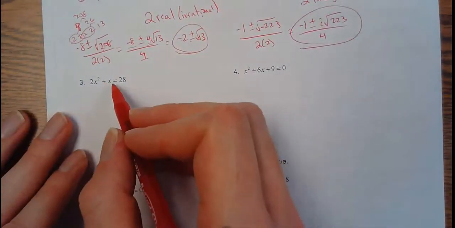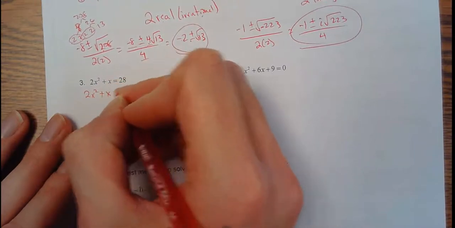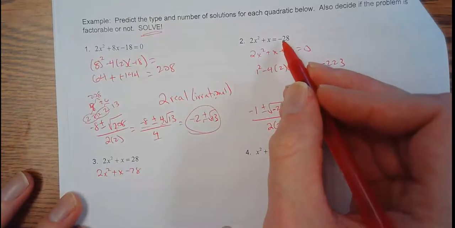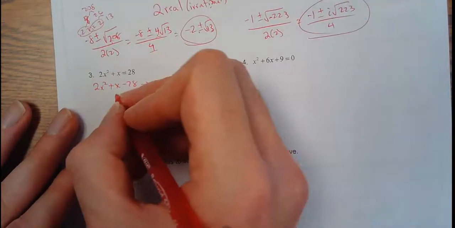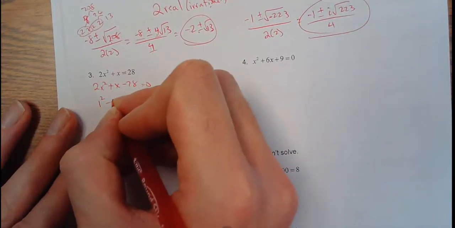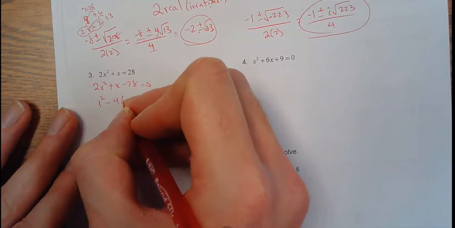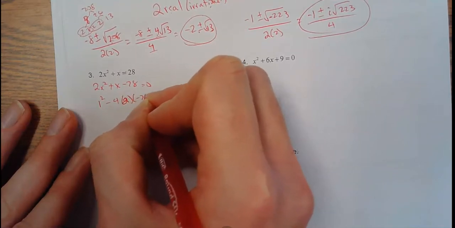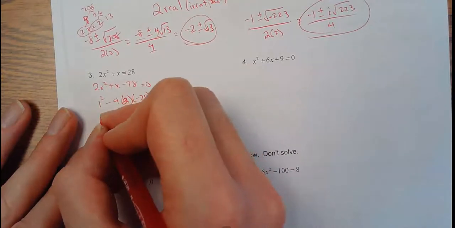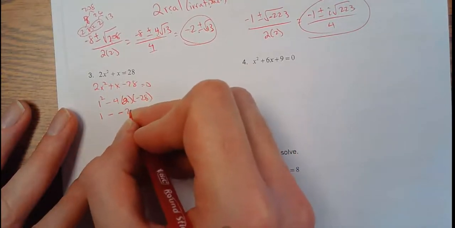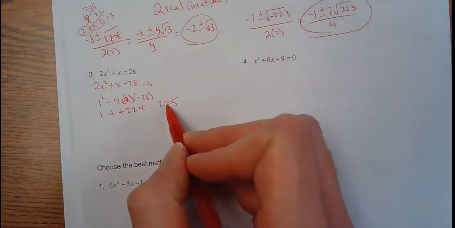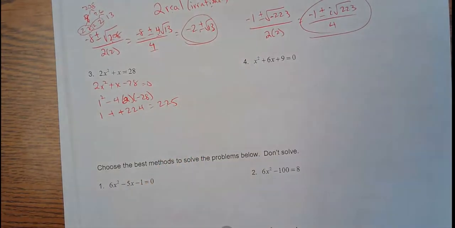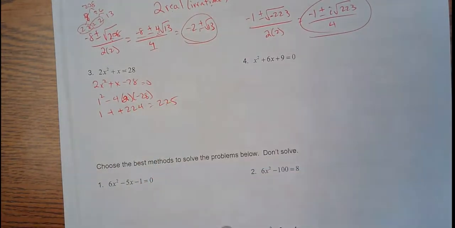This one here, 2x squared plus x minus 28. Looks very familiar, right? This is a negative, here's a positive, so we're bringing it over, it is a minus now. So I'll have b squared minus 4ac. This would be 1 minus a negative 224, which would be 225. So that is positive, and it is a perfect square.